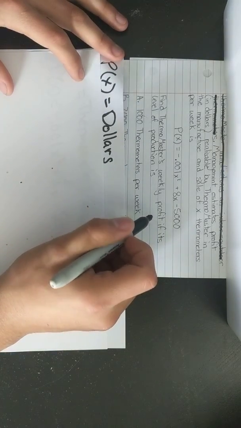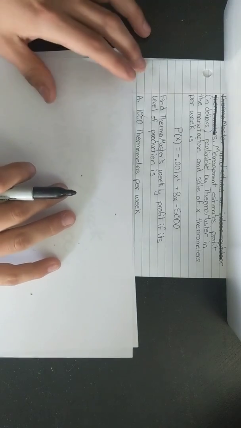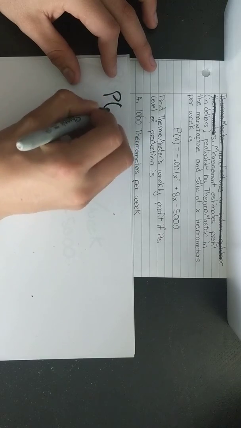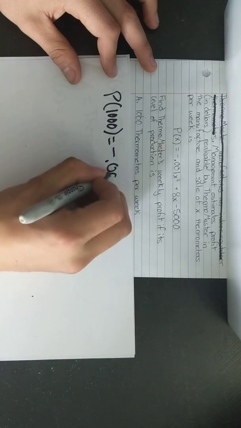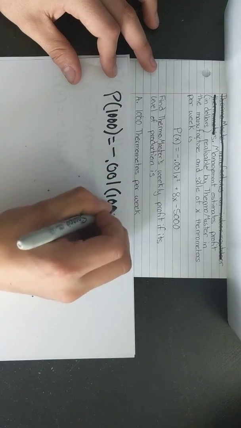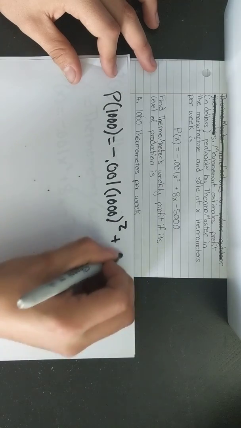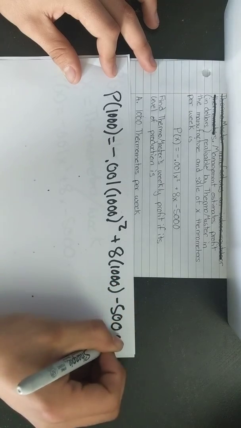So let's do this. This is very simple. Since we know P(x) equals dollars and it's asking us for the profit, we're going to put in 1,000 for x and solve for P(x), right? So P of 1,000 equals negative 0.001 times 1,000 squared, right? Plus 8 times 1,000 minus 5,000.